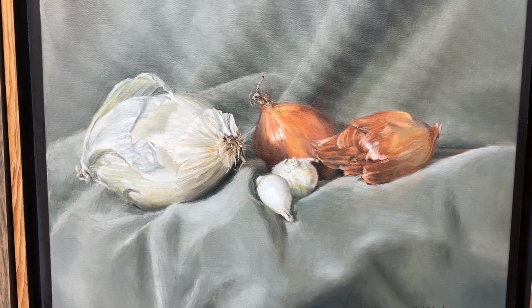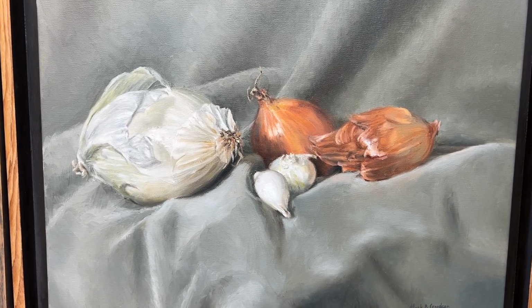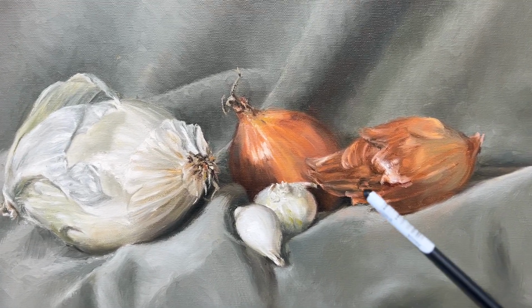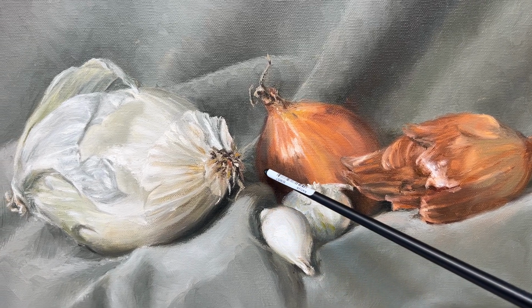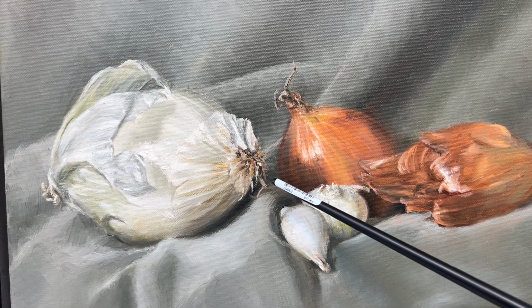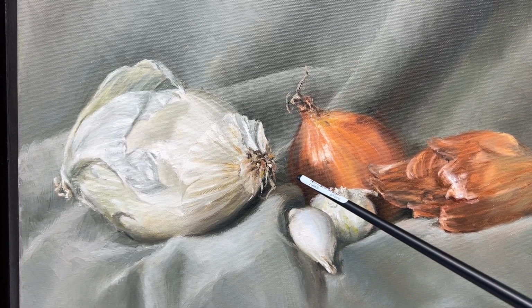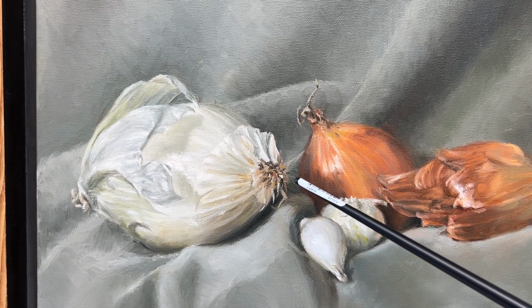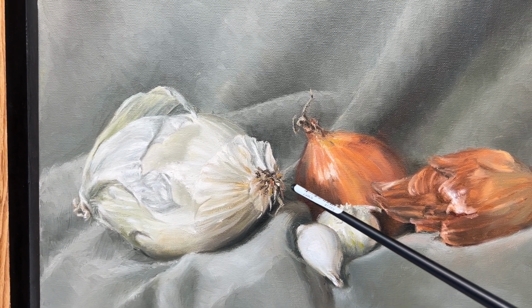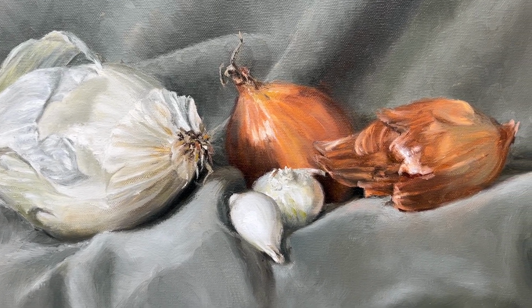And that's totally not going to give you the illusion of atmosphere. So we get to where we have lost edges. The value between that gray in the cloth and the warmer brownish tones in the onion are so close in value that we can shift through there really easily and almost lose the edges.